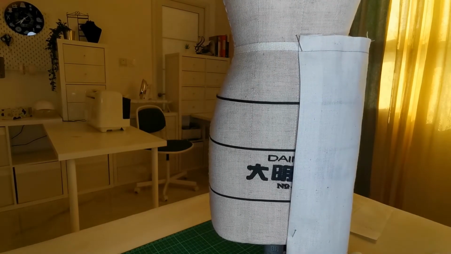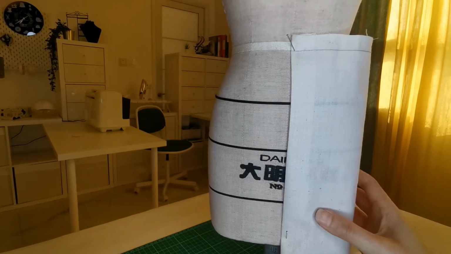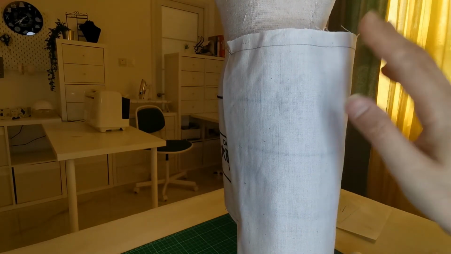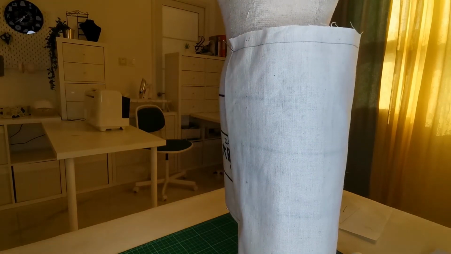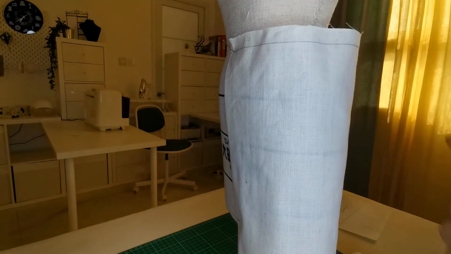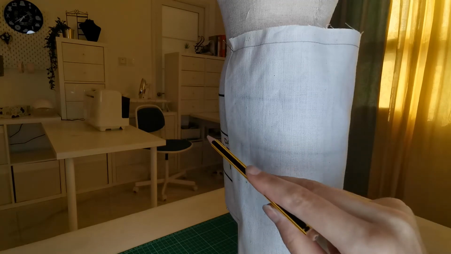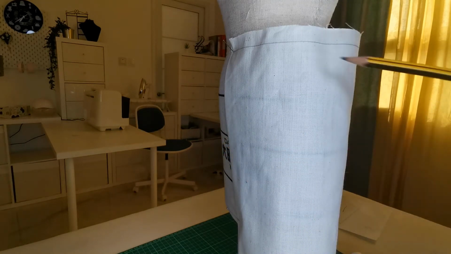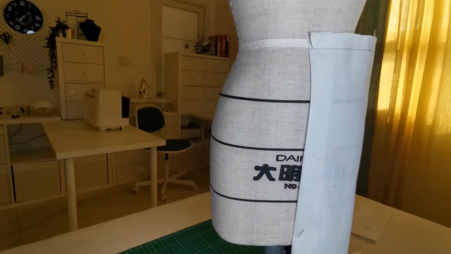So going back to the measurements, we will find that we took this measurement from waist to big hip at the side line. That one was around 20 centimeters. So going down from the waist to the big hip, I will go 20 centimeters, and then draw a line all the way from the mid front to the mid back. I hope that is clear.